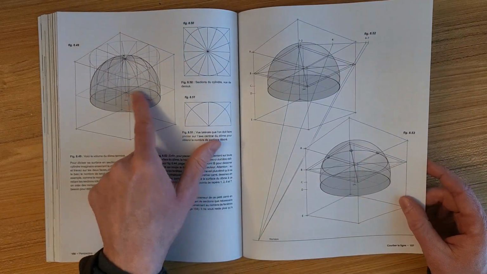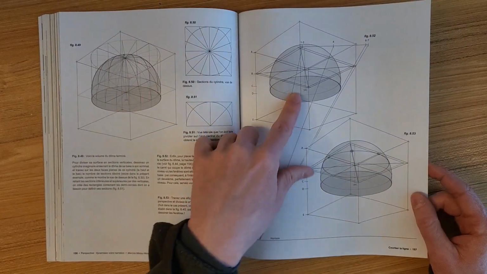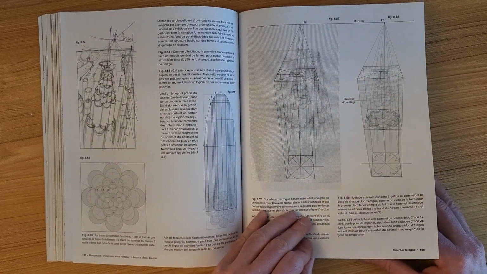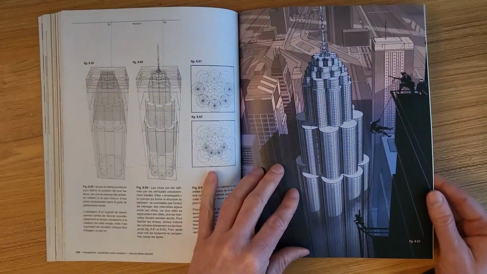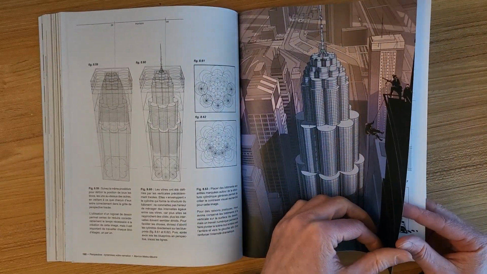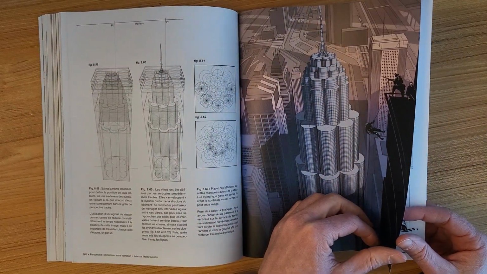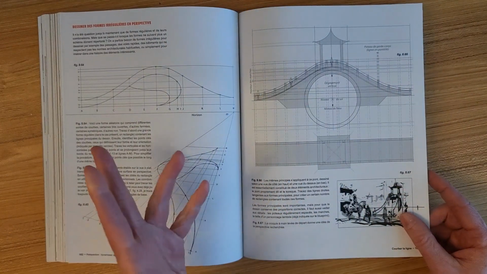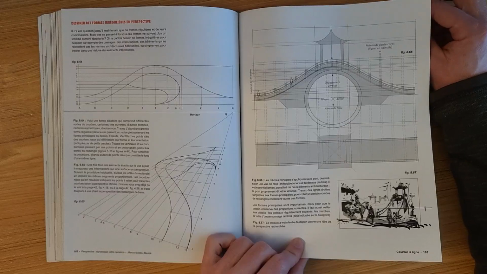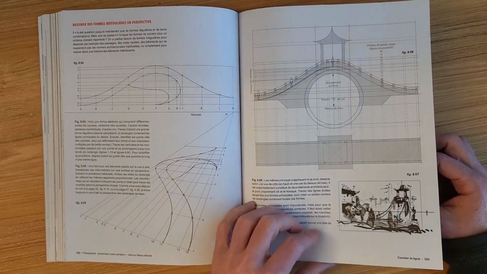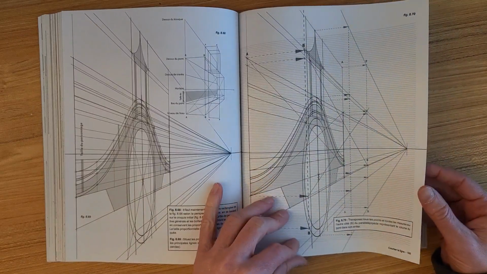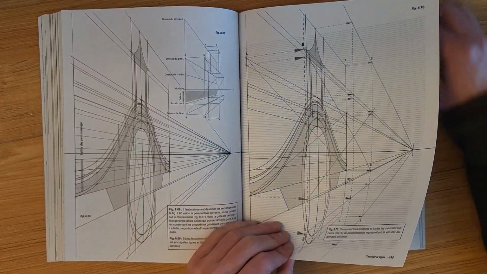Here also useful for architecture, like rounded roofs or other objects. Yeah, or some architecture also use round shapes, or towers, you know, or yeah, some round bridges, the bridge arc or the gate arc.